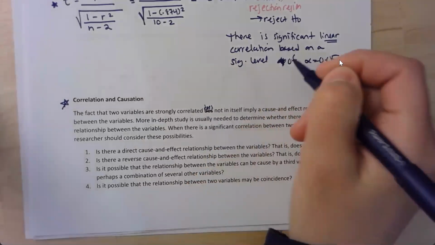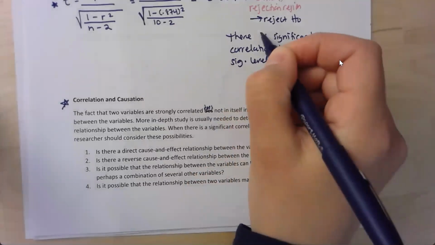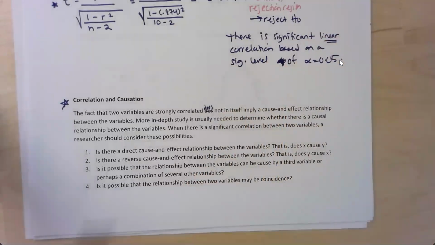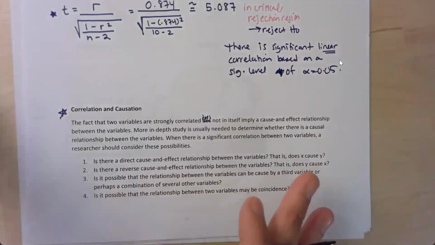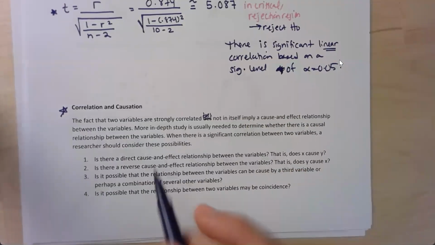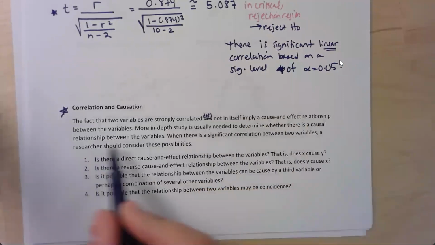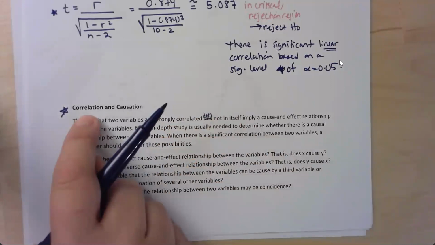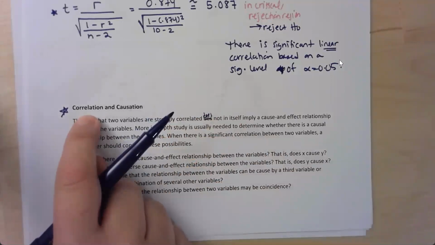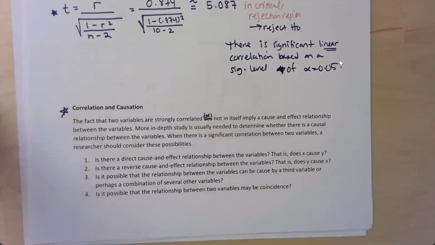This is a big thing that many students and just people in general mix up. They kind of assume that if there is a relationship between two variables, then one must cause the other, and that is not always true. So more in-depth study is usually needed to determine whether there is a causal relationship between variables. What we're doing here is showing that there is a correlation. We are absolutely not proving that there is causation. That requires more study.